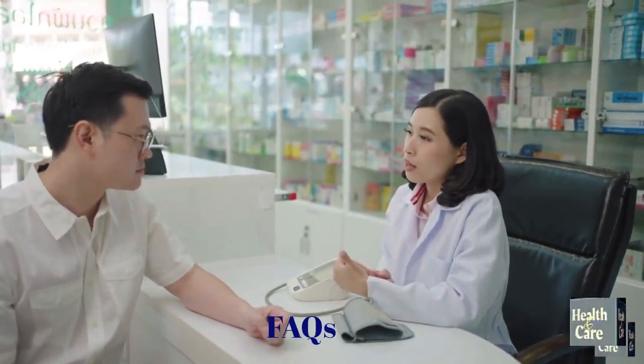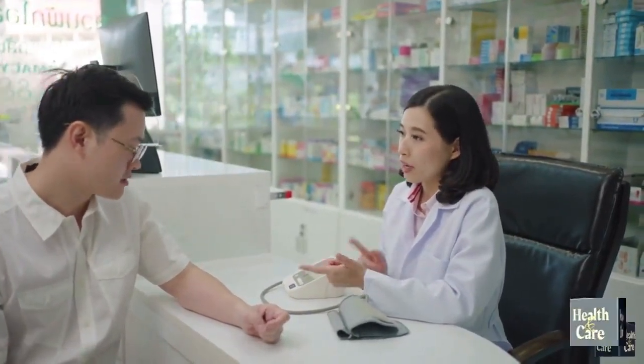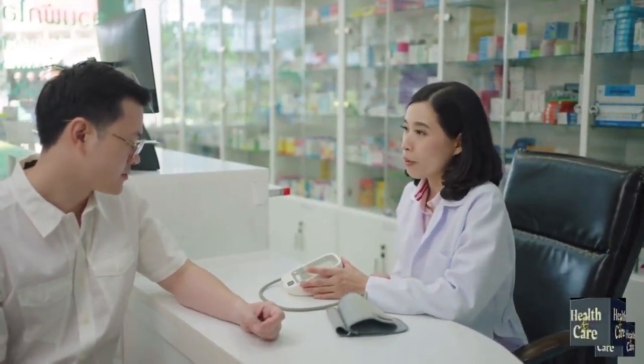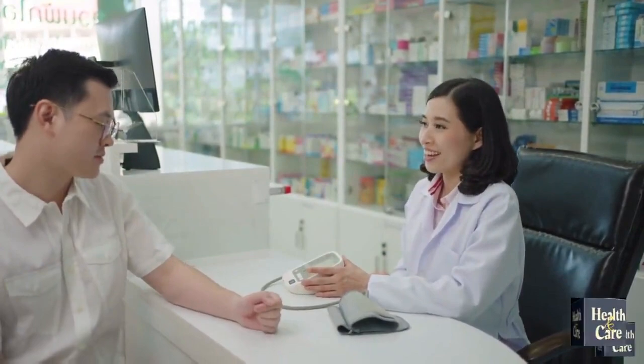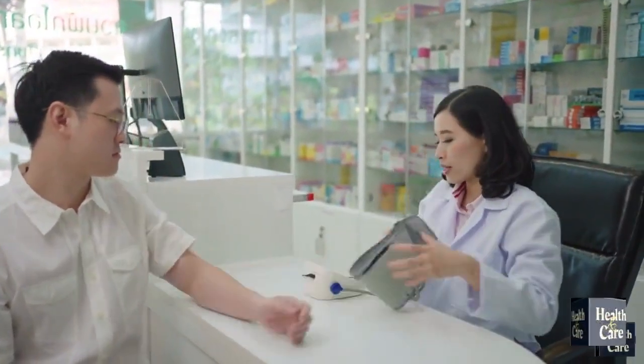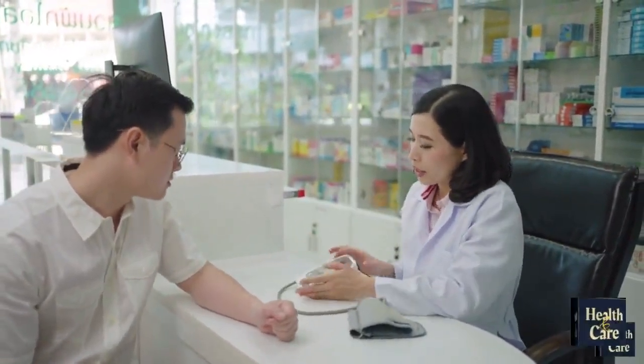FAQs. 1. Can I get enough vitamin D from sunlight alone? While sunlight is an excellent source of vitamin D, factors such as geographic location, time of year, skin pigmentation, and sun protection practices can affect the amount of vitamin D synthesized. It's recommended to supplement sunlight exposure with dietary sources and, if needed, supplementation.